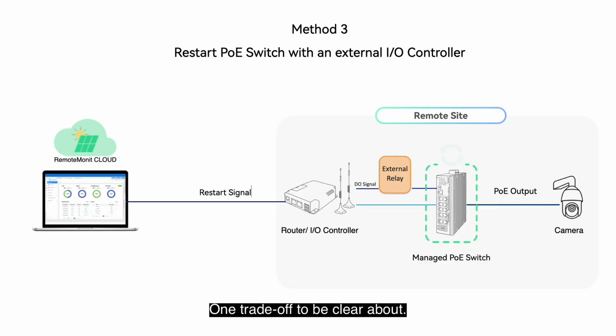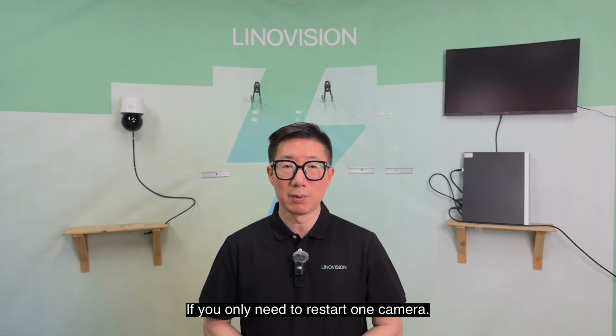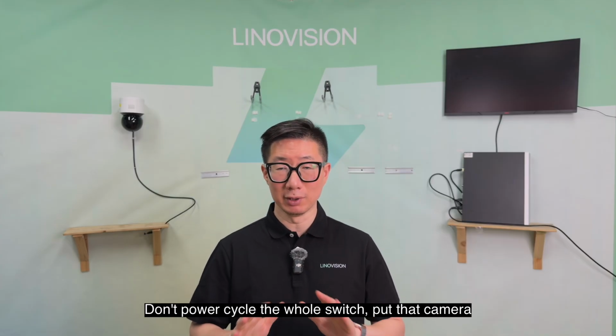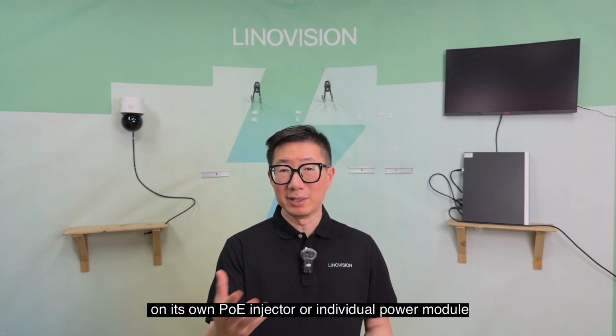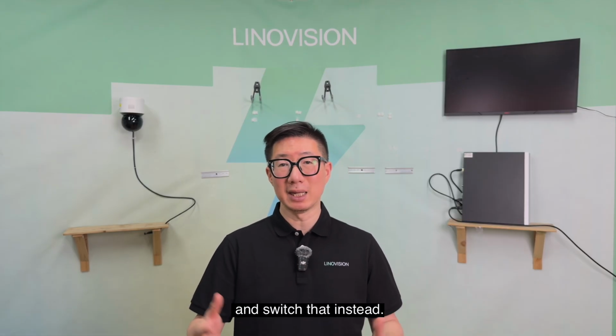One trade-off to be clear about: cutting power to the switch restarts every camera on it. If you only need to restart one camera, don't power cycle the whole switch. Put that camera on its own PoE injector or individual power module and switch that instead.